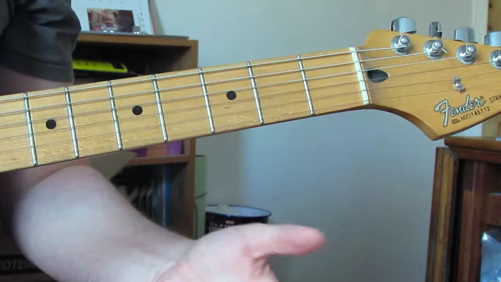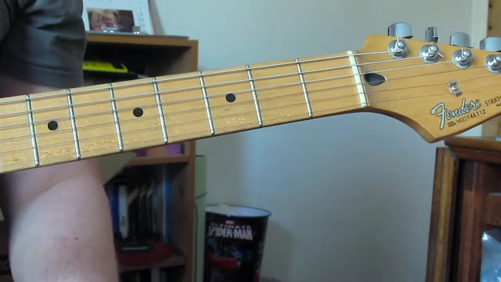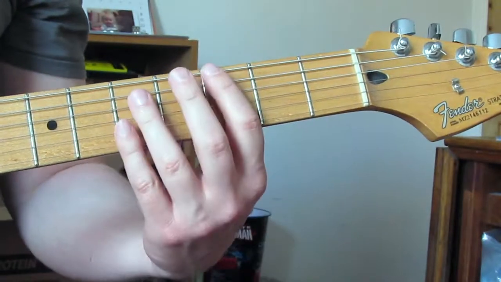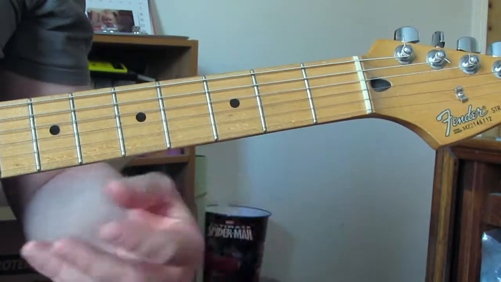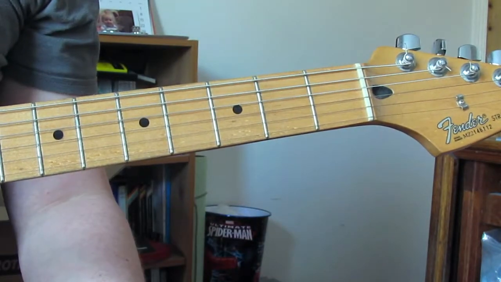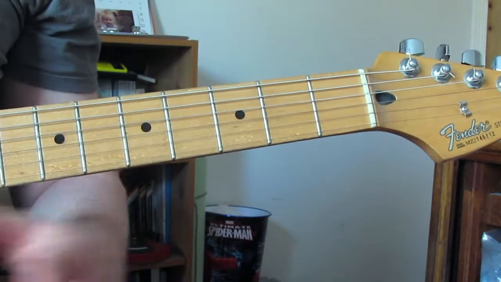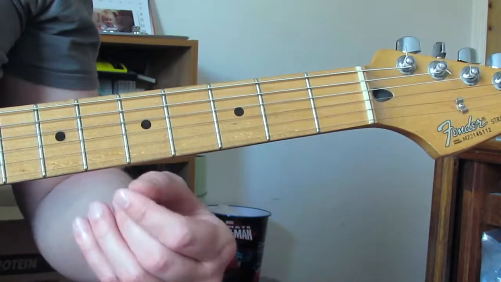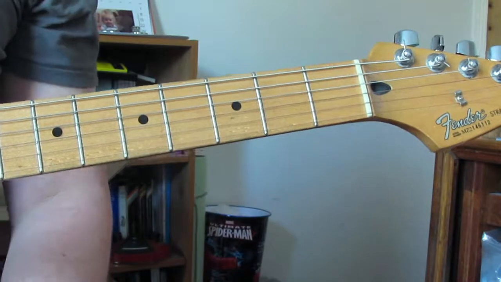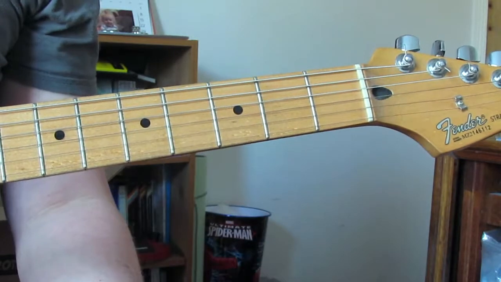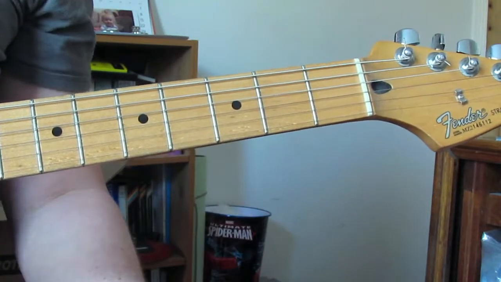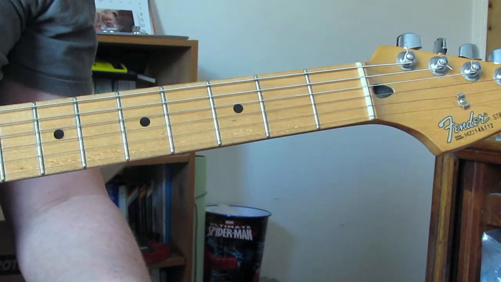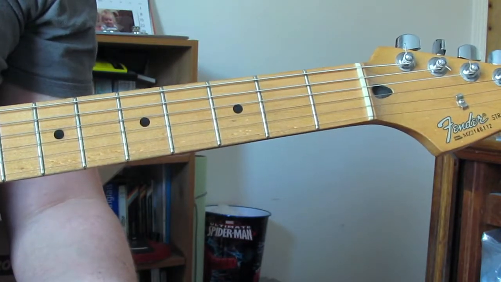There's no happy, there's no sad, it's just bam in your face. And so that means they can really be used as a substitute for major or minor chords. It's not specifically one or the other. So if you see a power chord, it doesn't mean that the chord they're suggesting is major or minor. I mean, it's probably going to be suggested by the melody line, but not necessarily by the power chord itself. So it's just something to bear in mind.